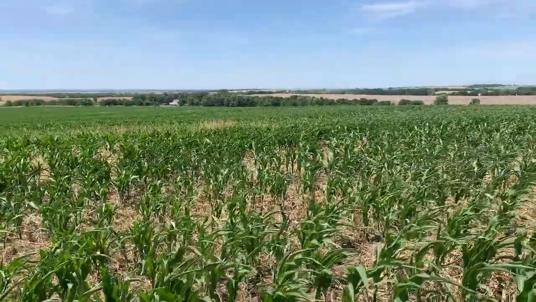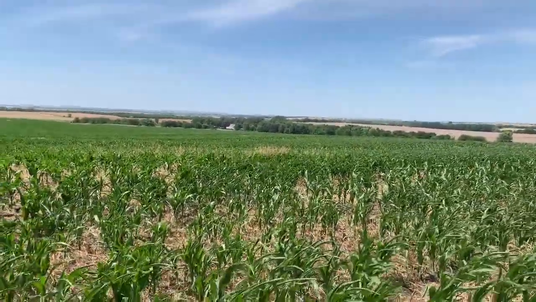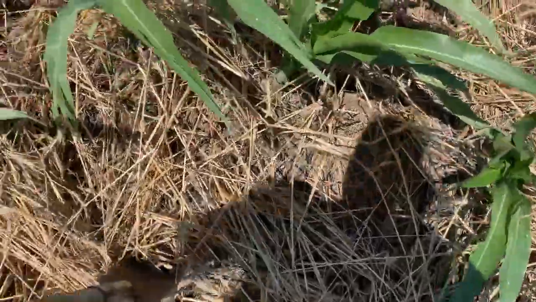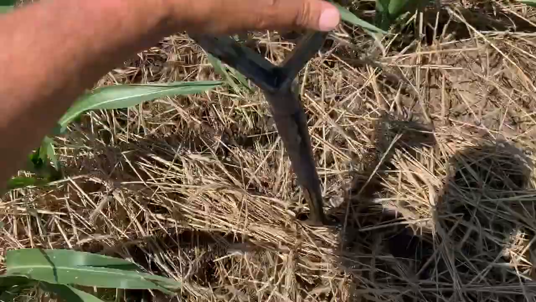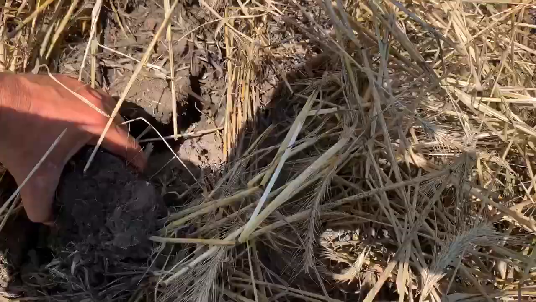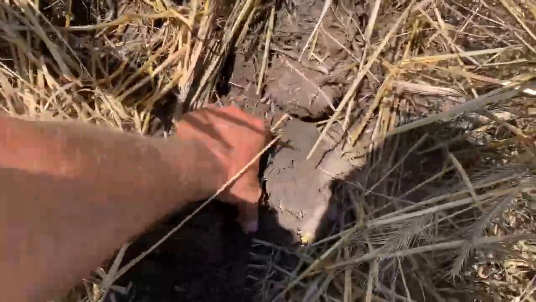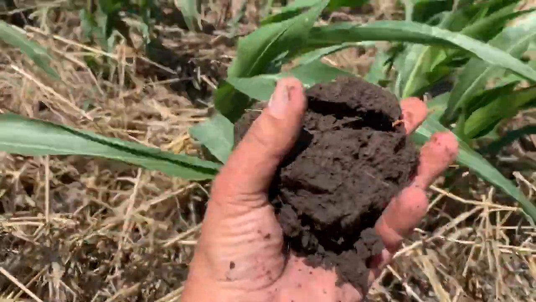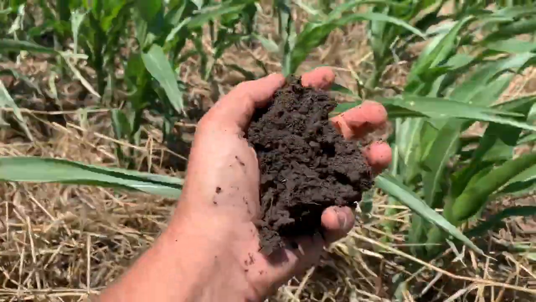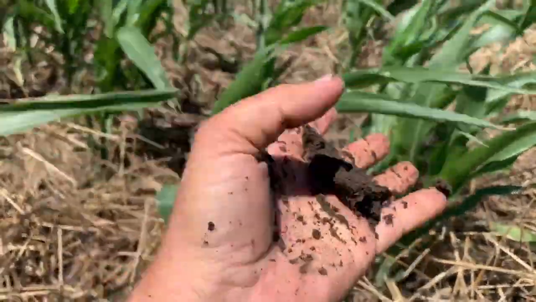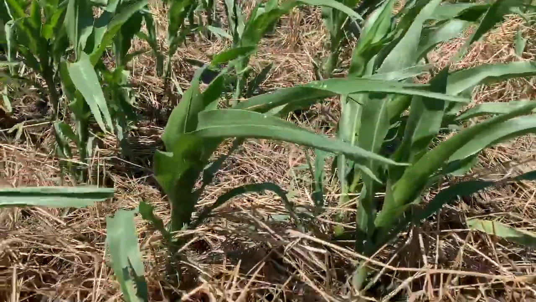So it's not like it's been tilled and fallowed and eroded away. See, as you pull this up, it really doesn't have very much of a clay content to it.